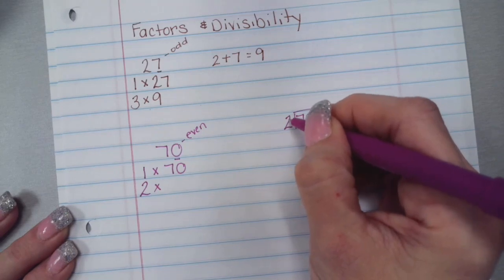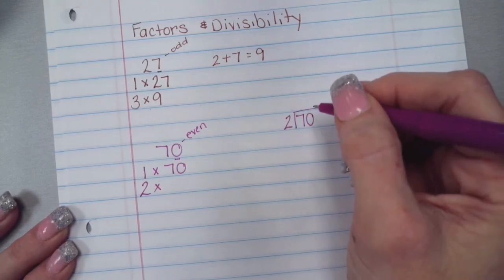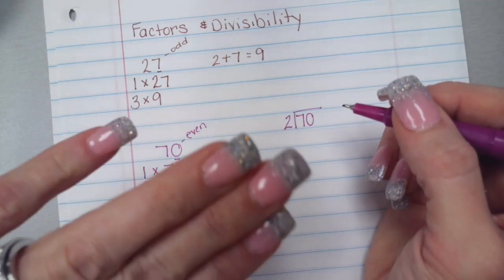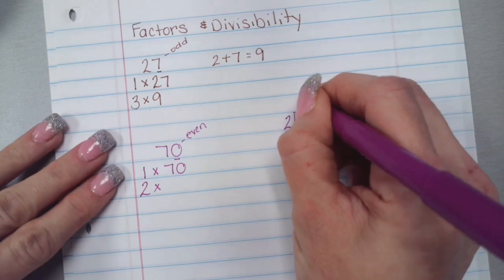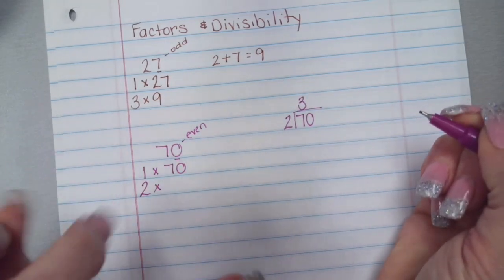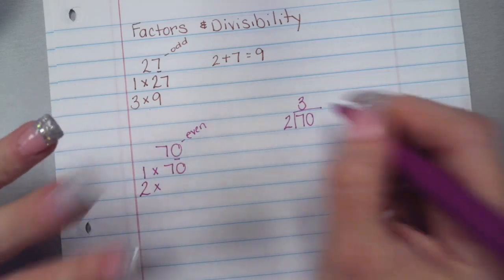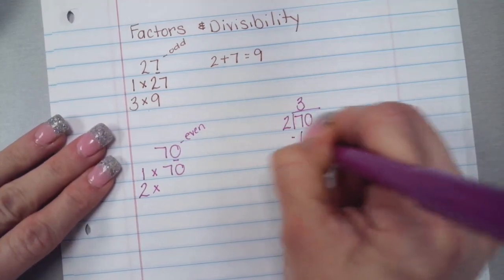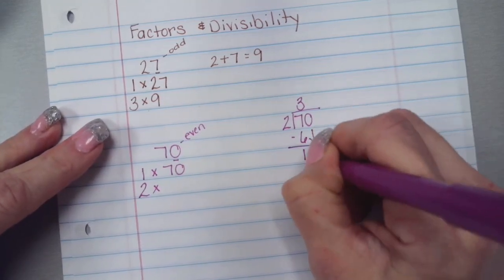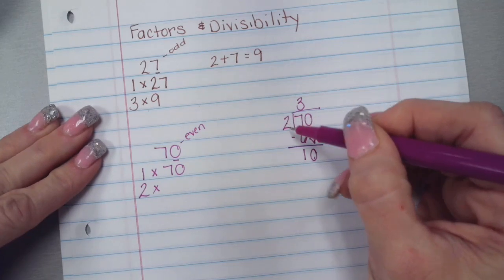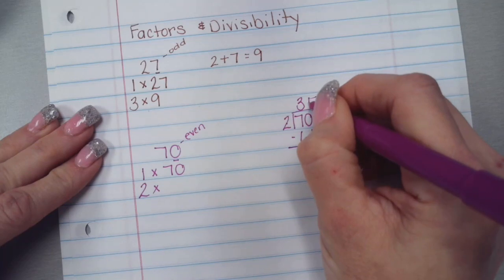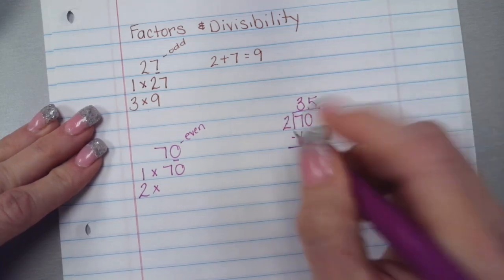How many times can 2 go into 7? Let's see. 2, 4, 6, 8. Oh, too big. 2, 4, 6, 8. Oh, 8's too big. Got to go back. 2, 4, 6. Subtract that and get 1. Then bring down the 0. How many times can 2 go into 10? It can go in there 5 times because 5 times 2 is 10.